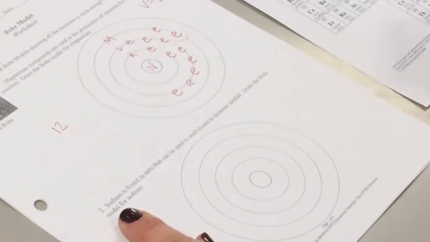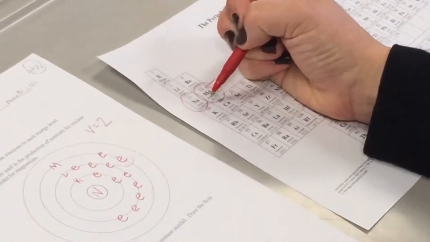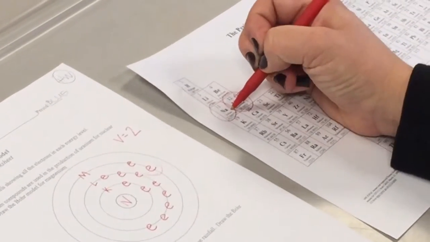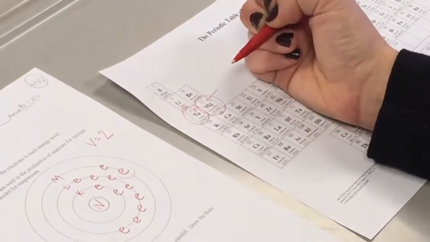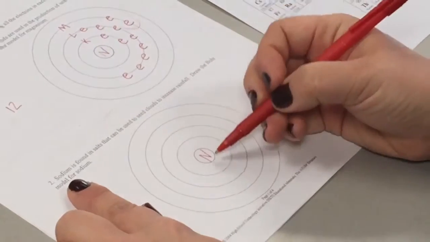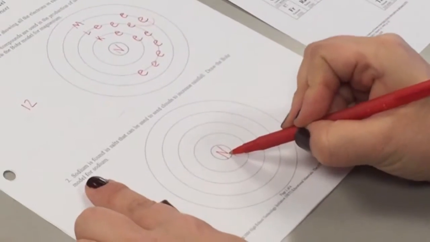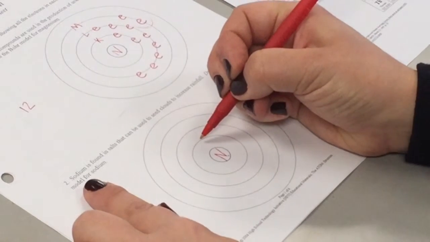Find sodium on your chart. On your periodic table, sodium is right next to magnesium. Its symbol is Na. 11, that tells you the number of protons and electrons. Here is the nucleus of this sodium atom. I need to show 11 electrons that orbit the sodium atom.